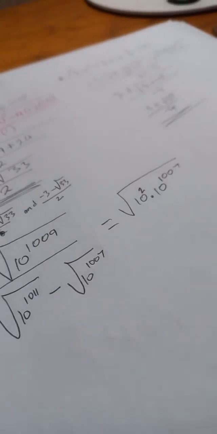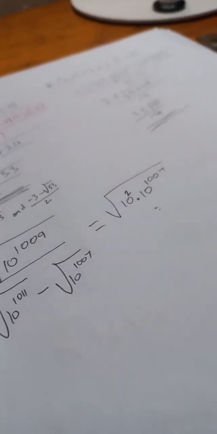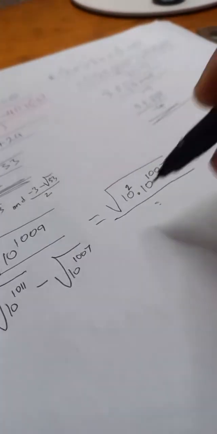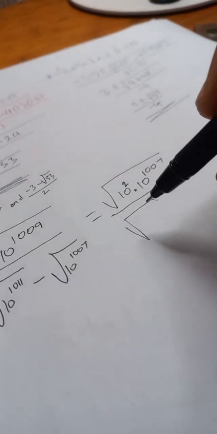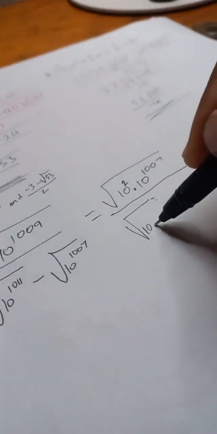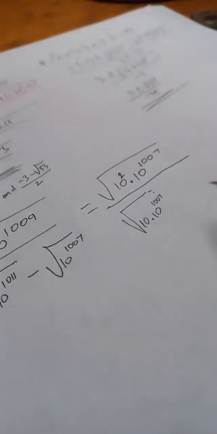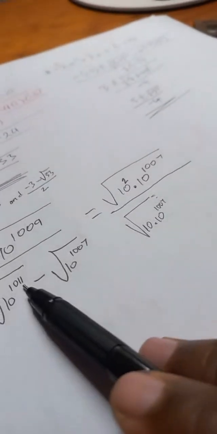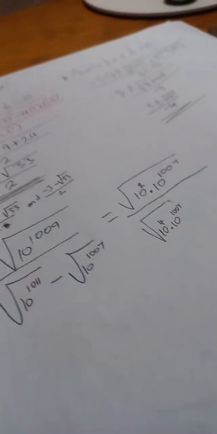So now from there, let's come back down here. It's going to be over. We need a 1007 here. So it's going to be square root of 10 to the power 4 times 10 to the power 1007. From 1007 to 1011 we have 10 to the power 4, right?